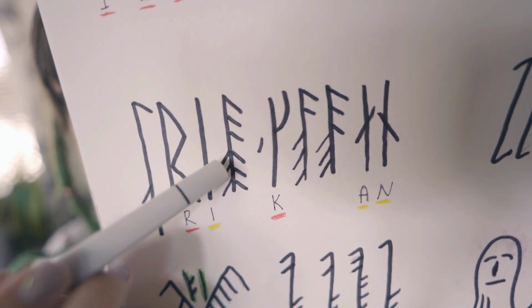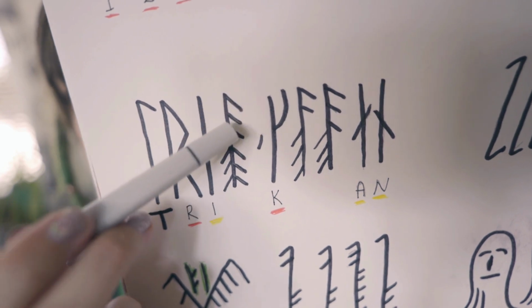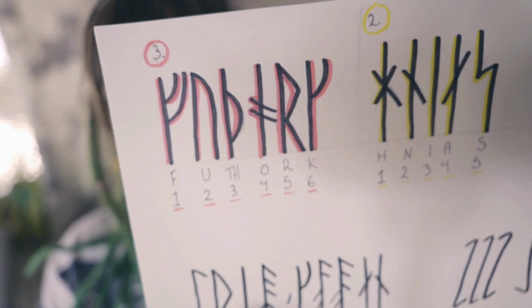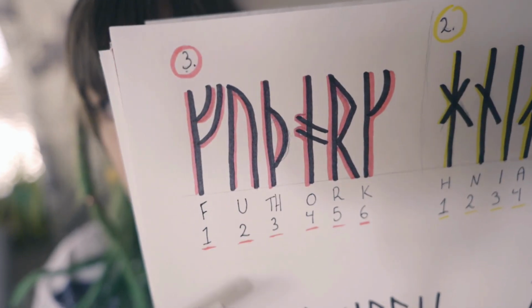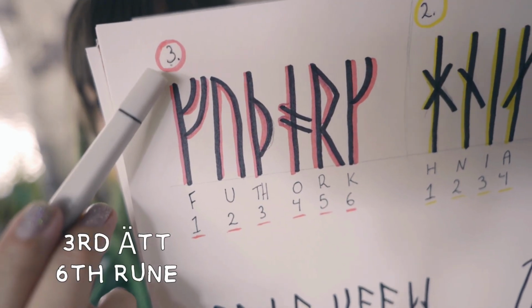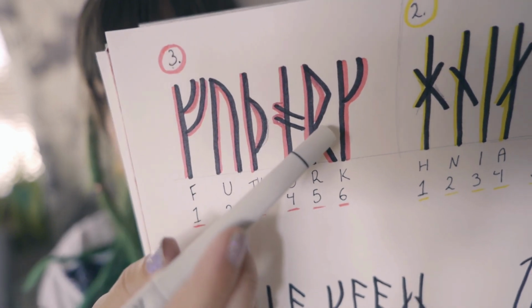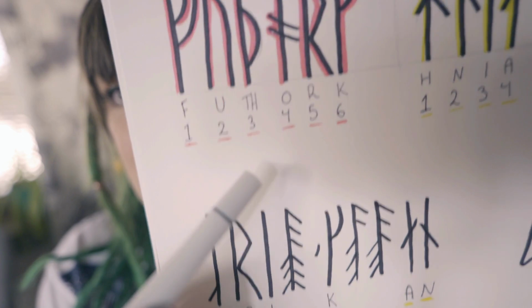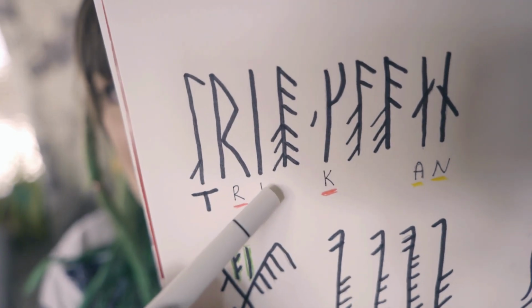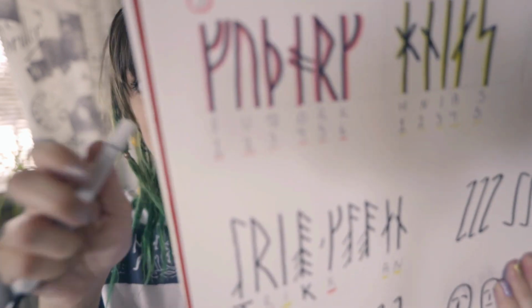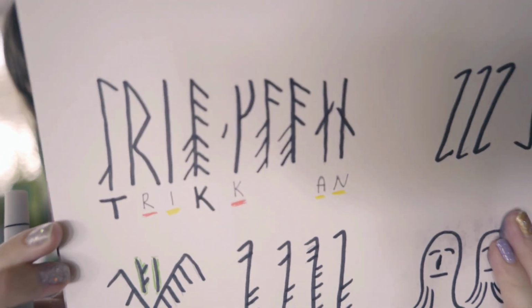So 1, 2, 3, 1, 2, 3, 4, 5, 6. Third Ätt, 1, 2, 3, 4, 5, 6. This little bad boy here is a K. Fantastic, right? Are you getting a hold of how it works, at least in this rune carving?